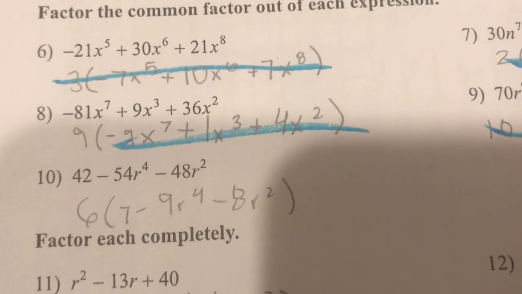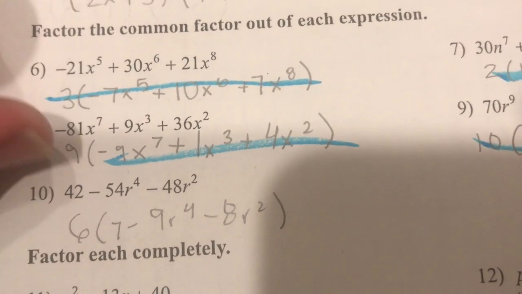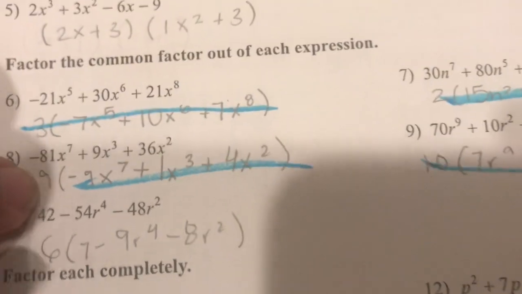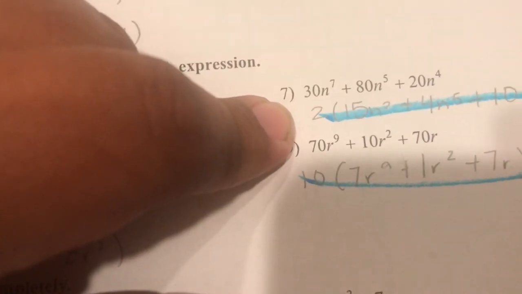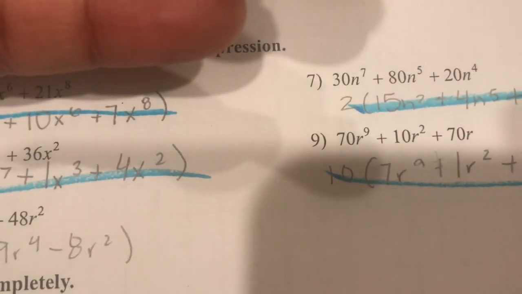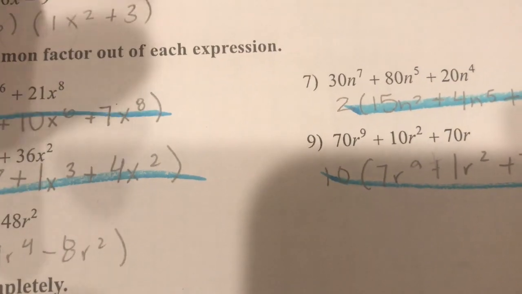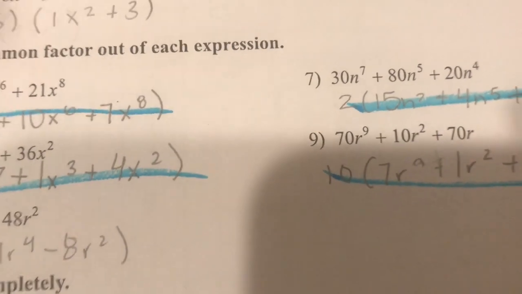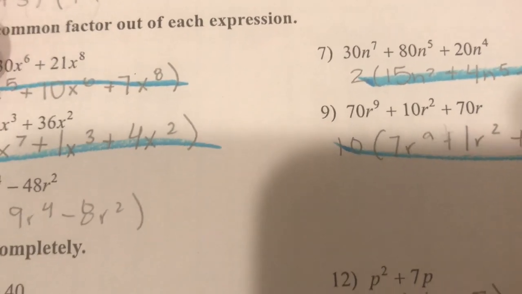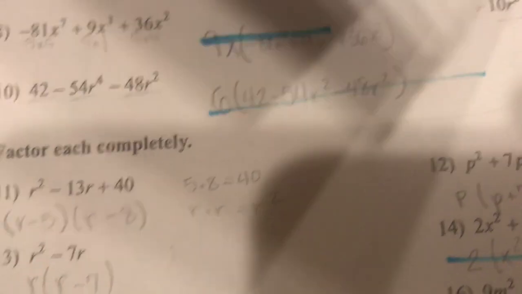We've got another one here where it looks like they took out the greatest numeric factor, although that one could have been a little bit bigger. But we didn't take out the variable. Please remember that the variable is part of the term. So when I have n to the 7th power, n to the 5th power, and n to the 4th power, I can factor out the smallest degree of them, and then all of them should have some variable of n left over, even if it were n to the 0 power.